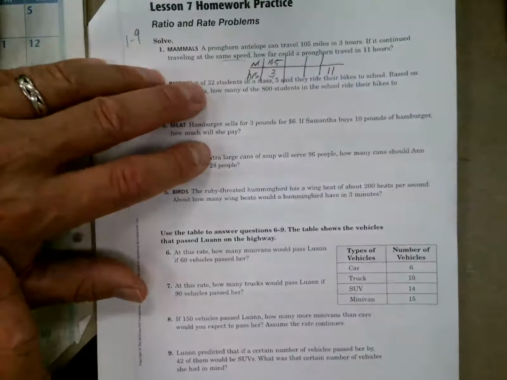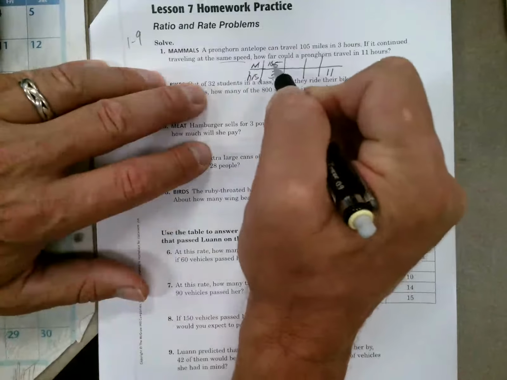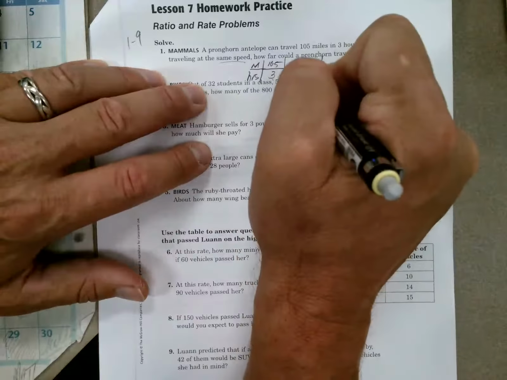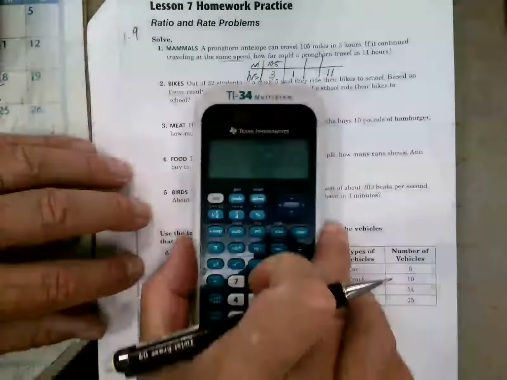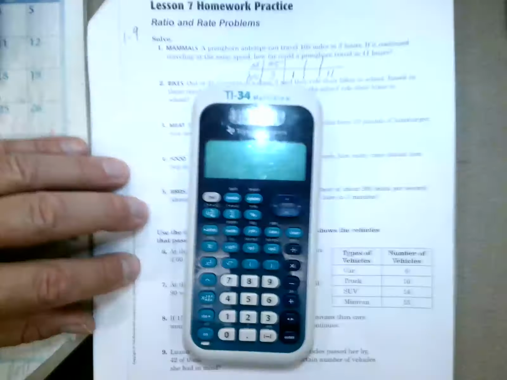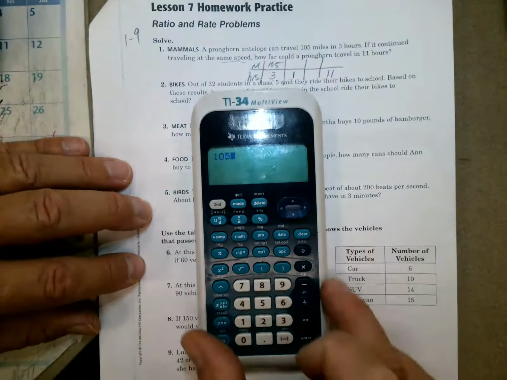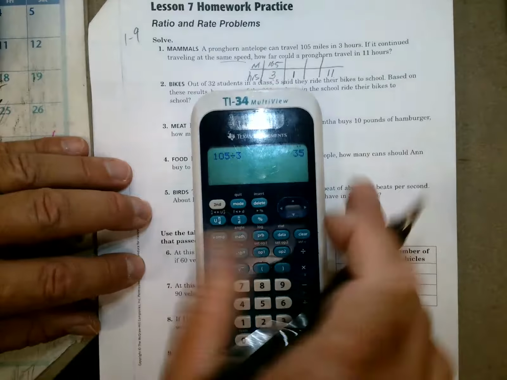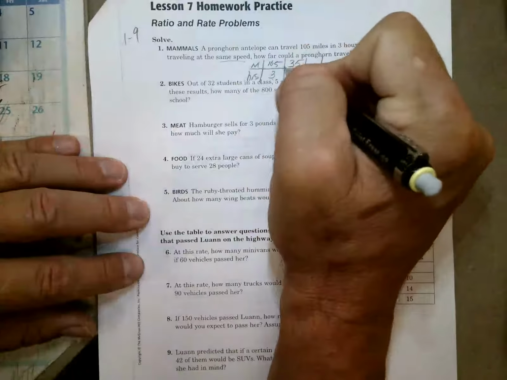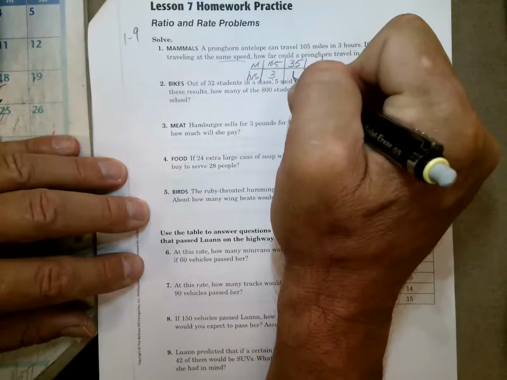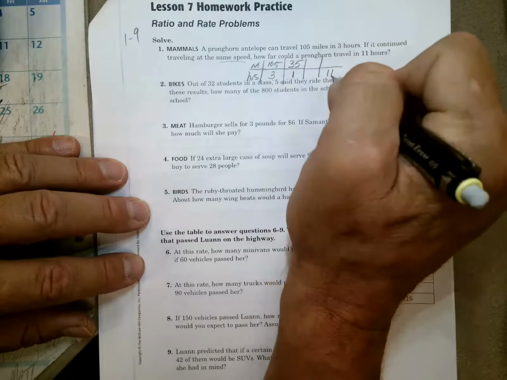Now, what I'm going to do in this instance is take it to a unit rate. So I'm going to divide both of these by 3. I'm going to put it over 1, right? 105 divided by 3, and I'm going to grab my calculator. I better turn the light on so we can see. All right, let's take 105 and divide it by 3, and you see it comes up with 35. So how does that help me? Well, I'm going 35 miles in 1 hour. At that rate, I'm going 105 miles in 3 hours. But what are we doing in 11?